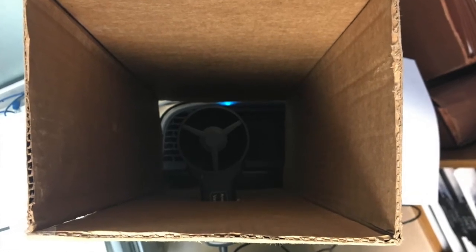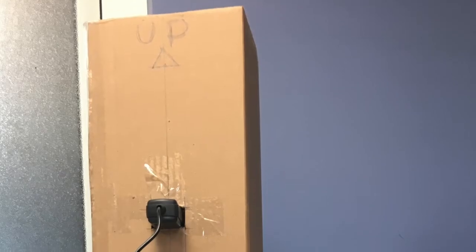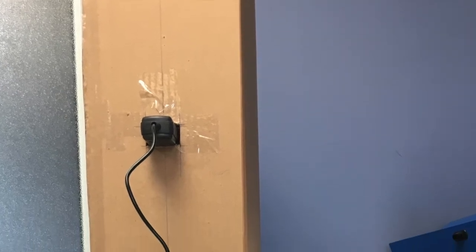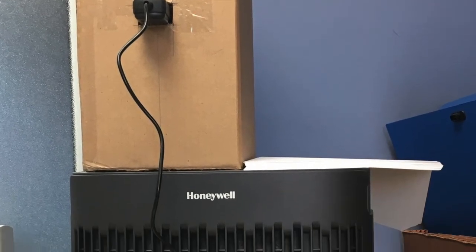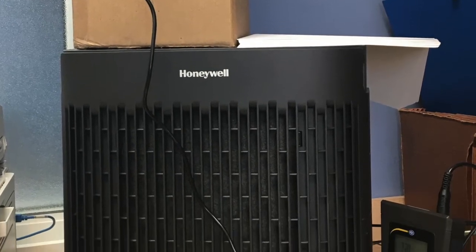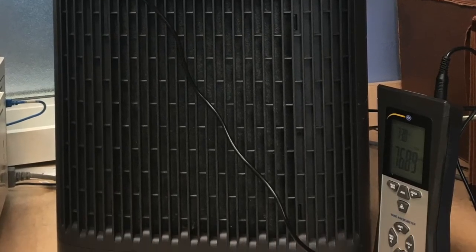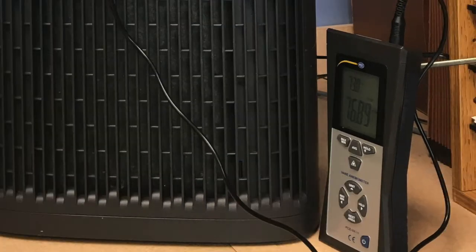Here's a photo of our anemometer inside the duct that we created, and here's the duct sitting on top of the air purifier from Honeywell, and some paper over the rest of the vent to force all of the air through the air duct that we've created. And here's the PCE anemometer sitting on the side of the machine there.